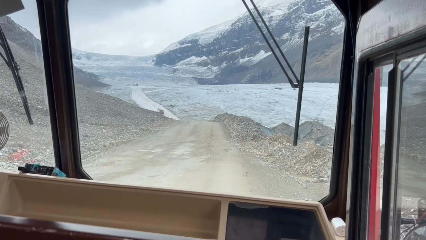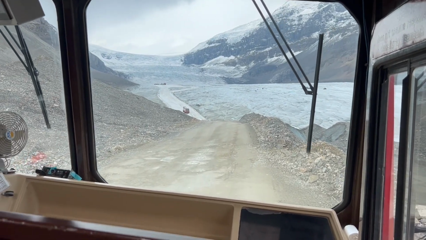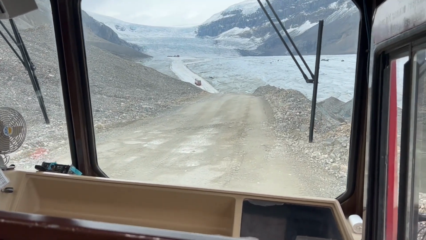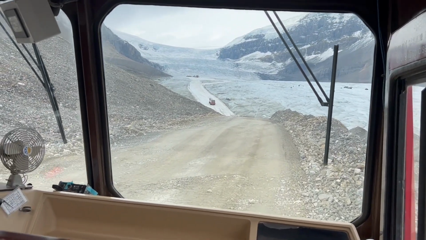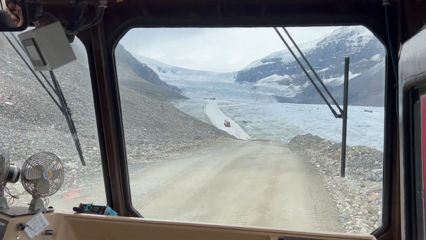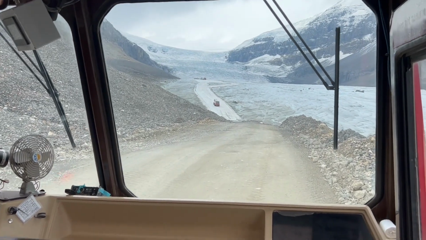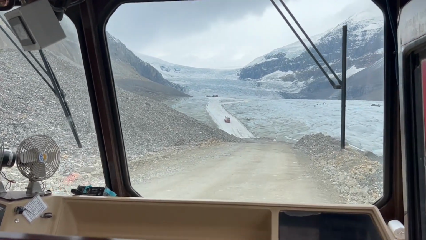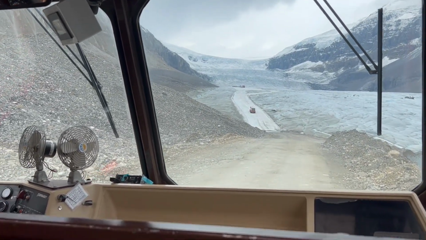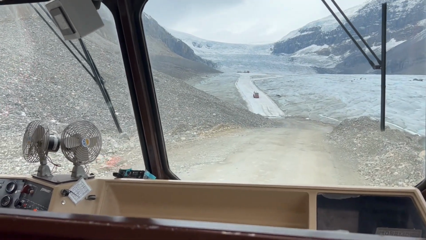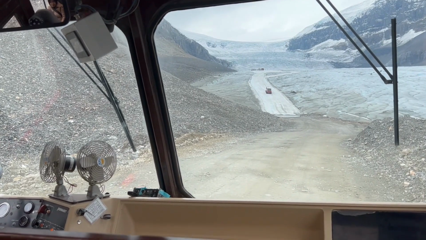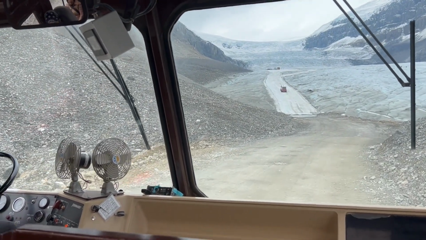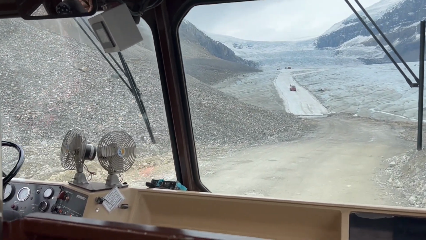Right now, we are on the ice-cold moraines. These ice-cold moraines are part of the Athabasca Glacier, and they are right beneath us, covered with rock and debris. Now these rock and debris are actually insulating and protecting these ice-cold moraines from melting away. So even after a few years, when the glacier will retreat, these ice-cold moraines will still be here.